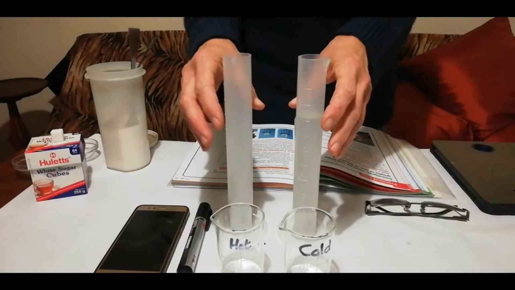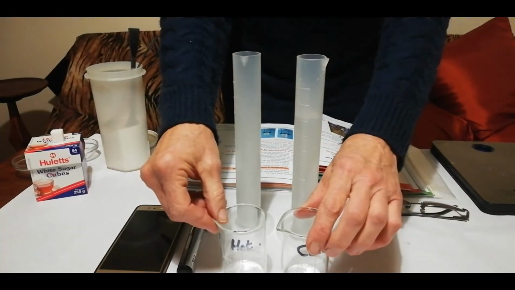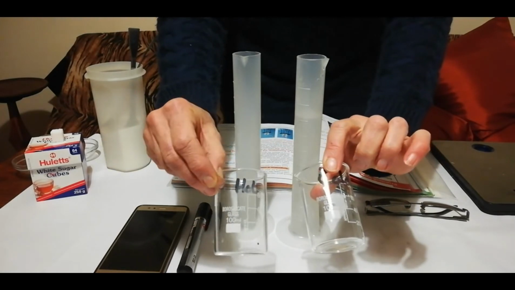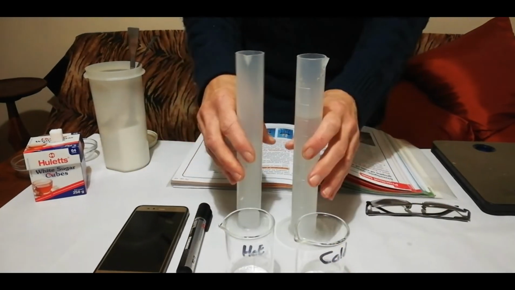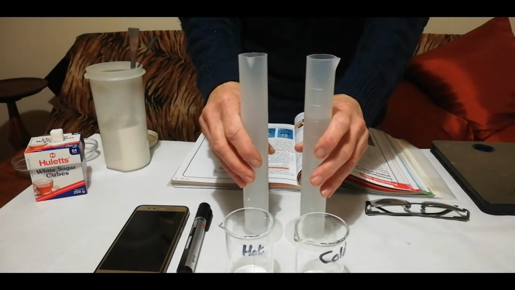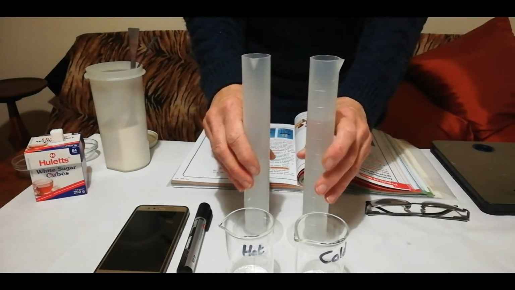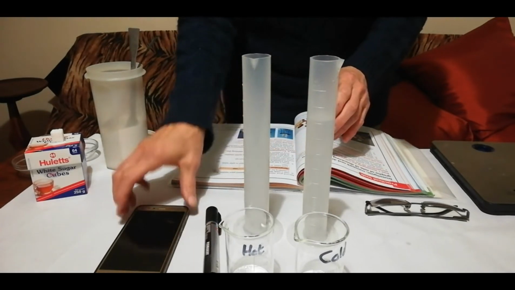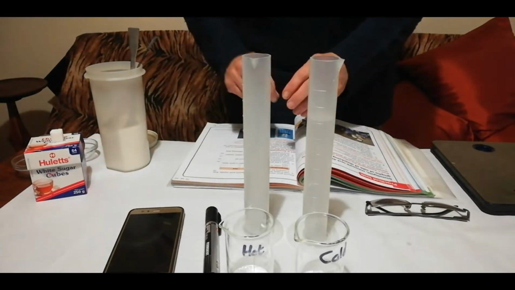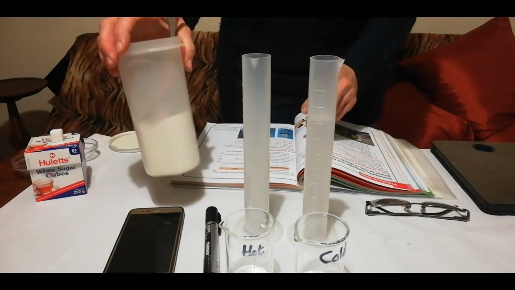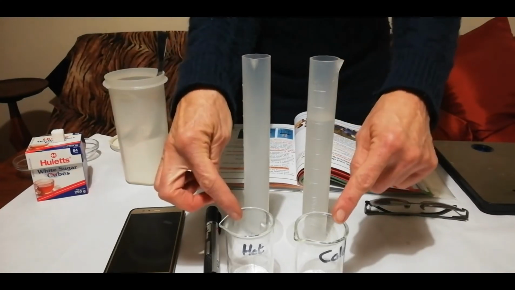Right, well let's look and see what we've got here for today. We have two beakers. I've labeled one hot and one cold. And I have two measuring cylinders. We're going to put cold water and hot water into them. I have a pen, I have my timer, and I have some salt. So we're going to put the salt into these two.